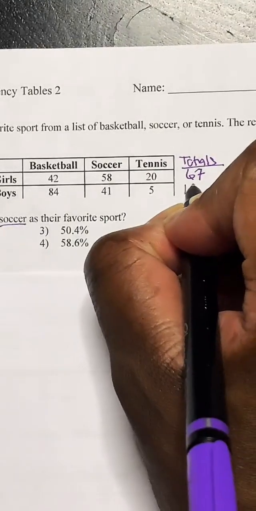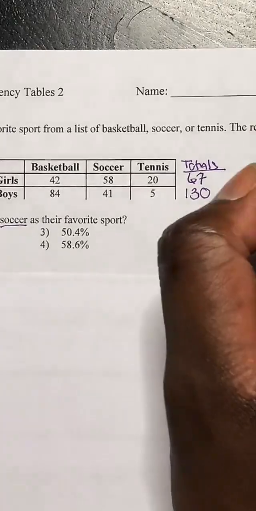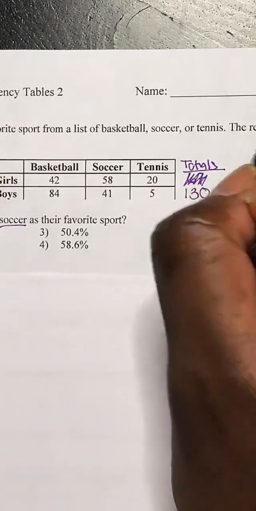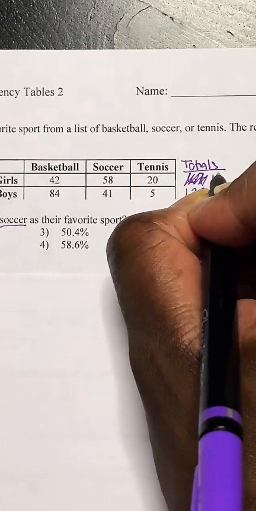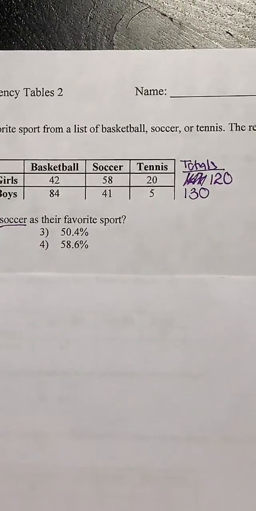So we have 130 boys. Okay, let me double check my stuff. Yep. This is what happens. You can tell I'm getting tired. That's why I said let me double check my stuff, because that does not make any sense.